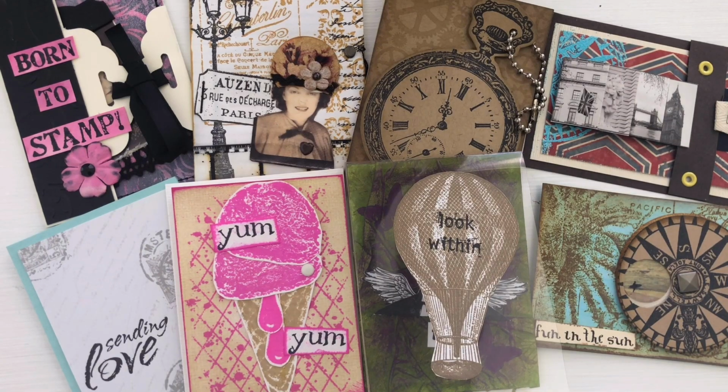Hi everyone, it's Rachel Gregg here, and today I want to share with you the ATCs, or Artist Trading Cards, that were created for our Interactive Elements ATC swap.